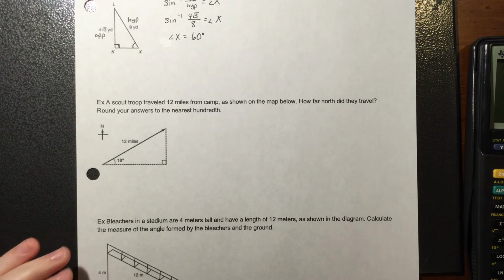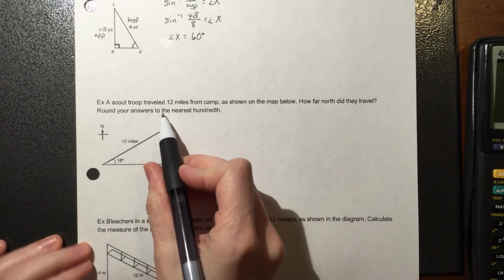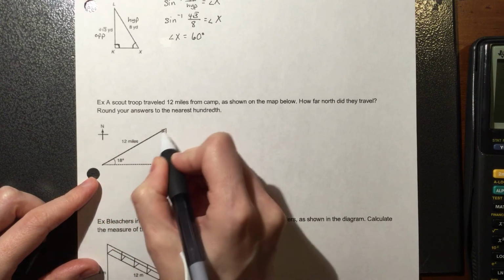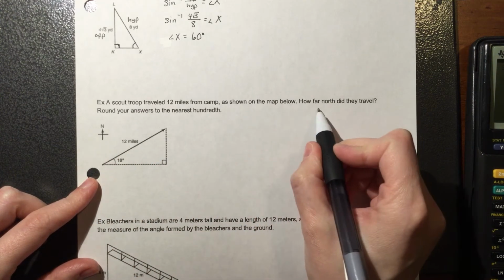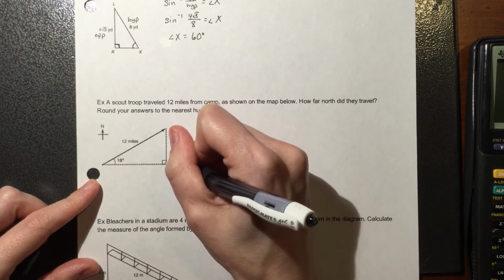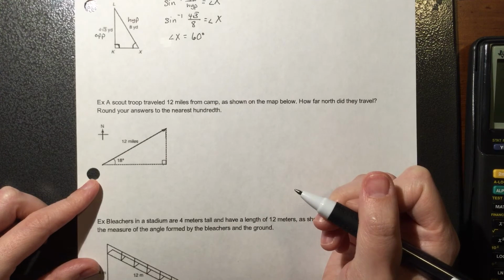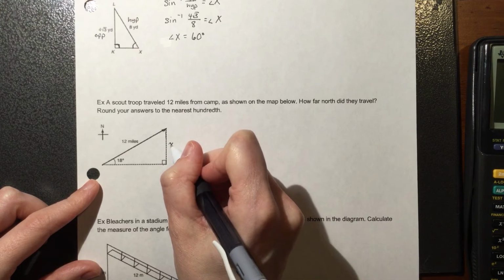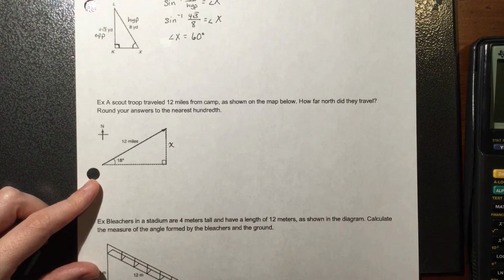Looking at the first example that I've got for you, a scout troop traveled 12 miles from camp. So they started there, went 12 miles that way. How far north did they travel? So they'll be traveling a certain amount east and a certain amount north from the camp. And they want to know the amount that they traveled north. And they want us to round our answers to the nearest hundredth.